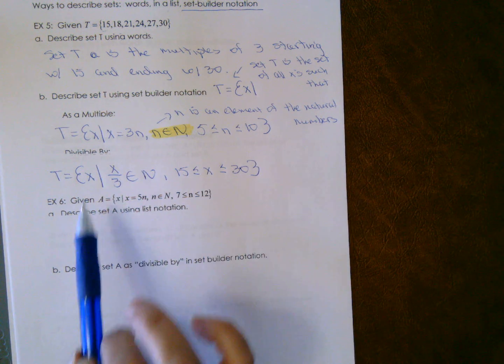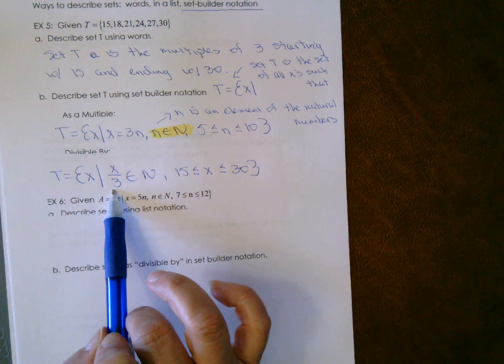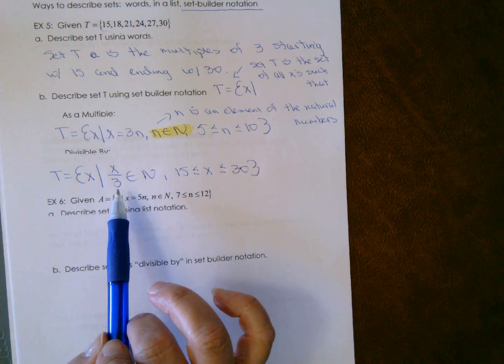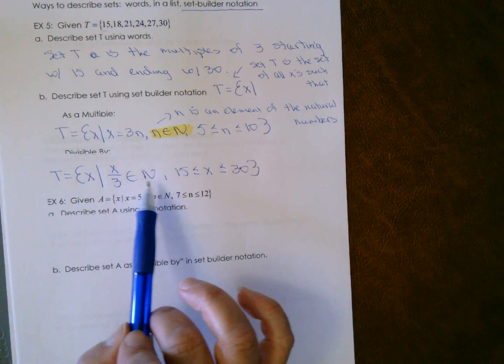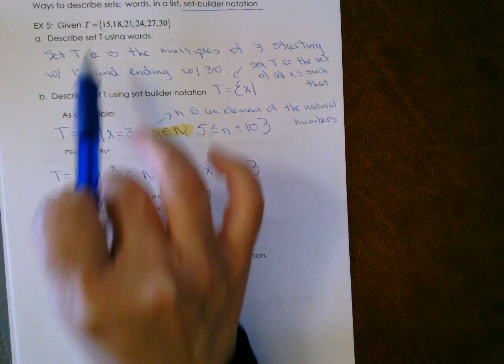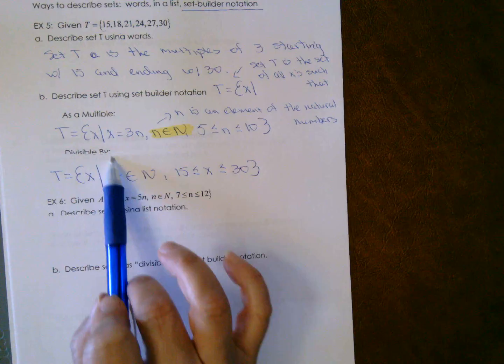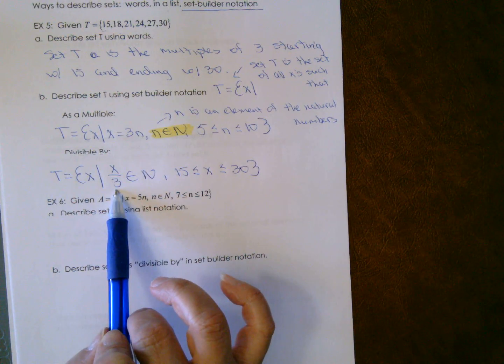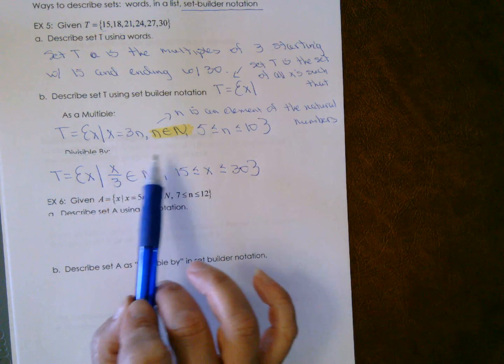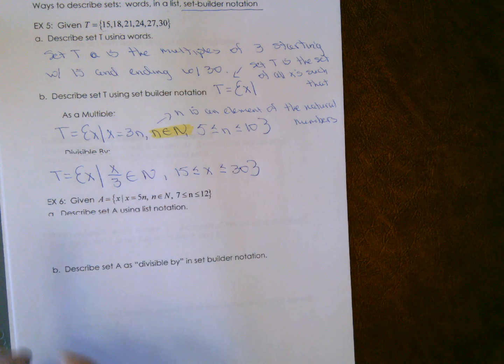I'm going to try 16. 16 divided by 3, that would have a remainder. So anytime I get a remainder, the outcome is not natural. Notice 16 is not in my set. I'm going to try 17. 17 divided by 3 gives me a remainder. So notice that would not be a natural number. So 17 doesn't belong in the set.